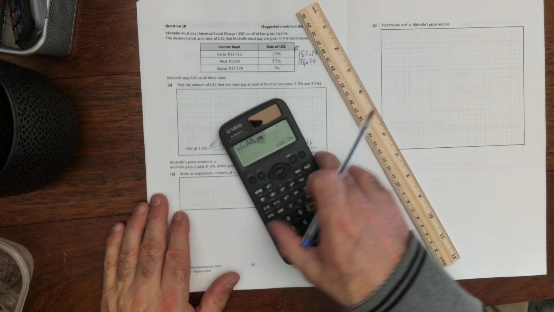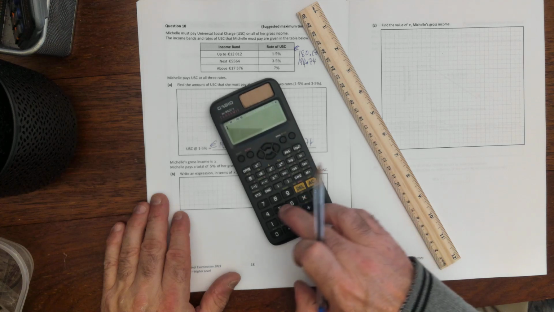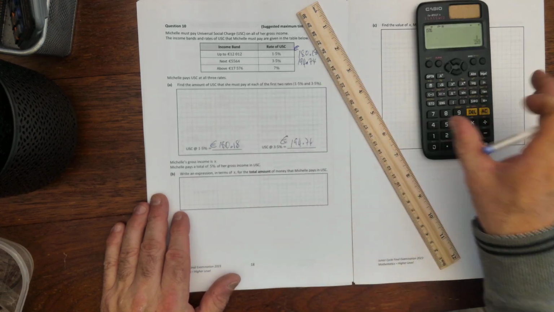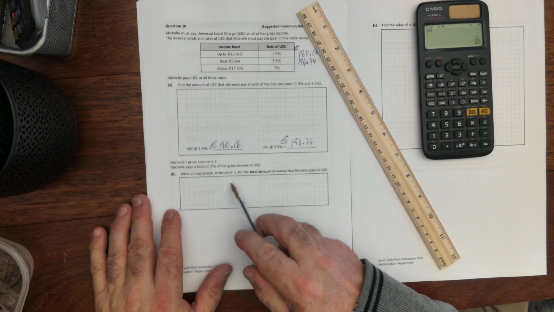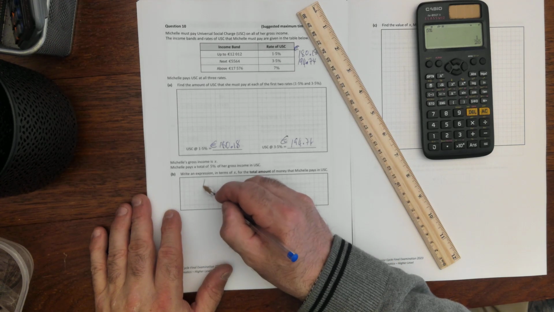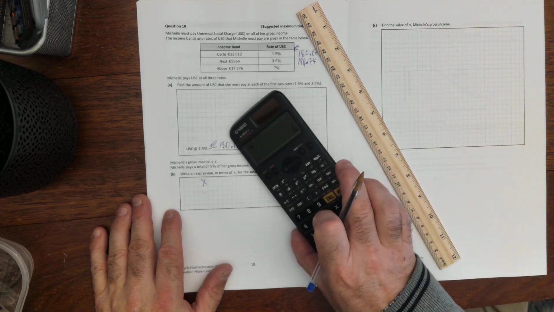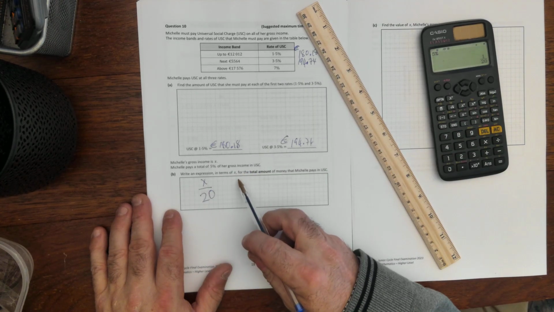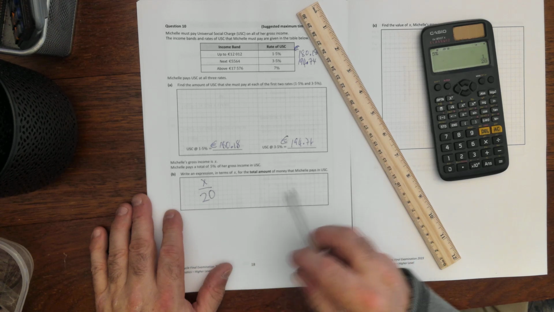Well, what is 5% as a fraction? 5% is 1 over 20. So the total amount of money that Michelle pays is just X multiplied by 1 over 20. That's X over 20. That's the answer.